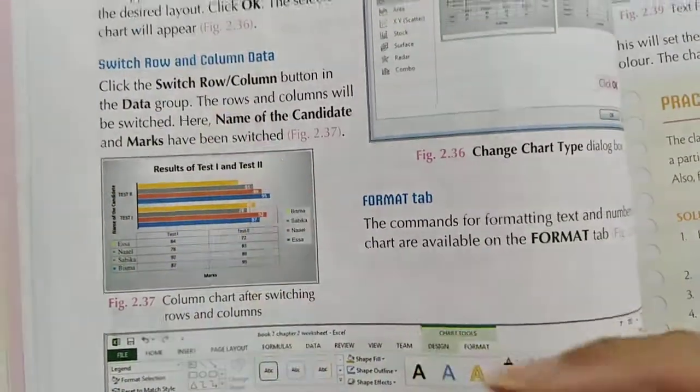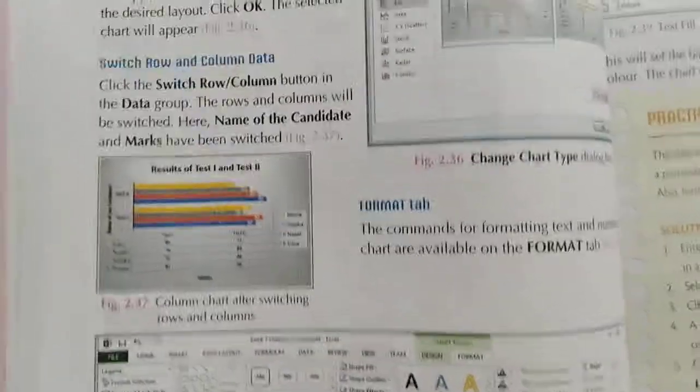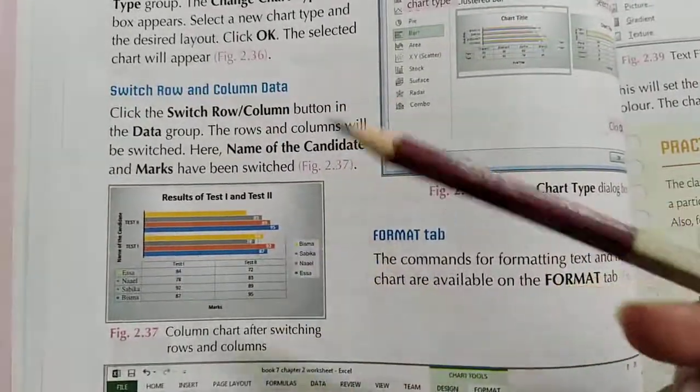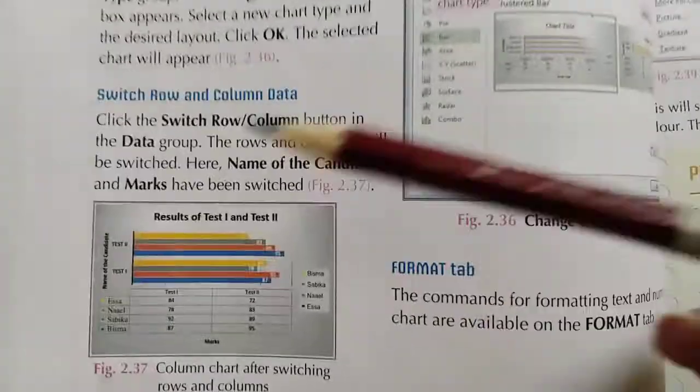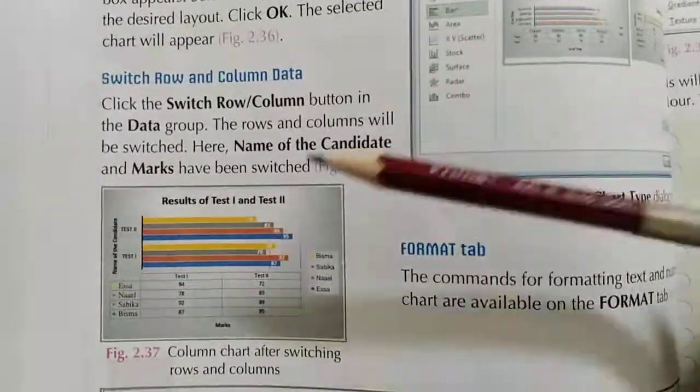Here are the steps given, showing what you do to do this.